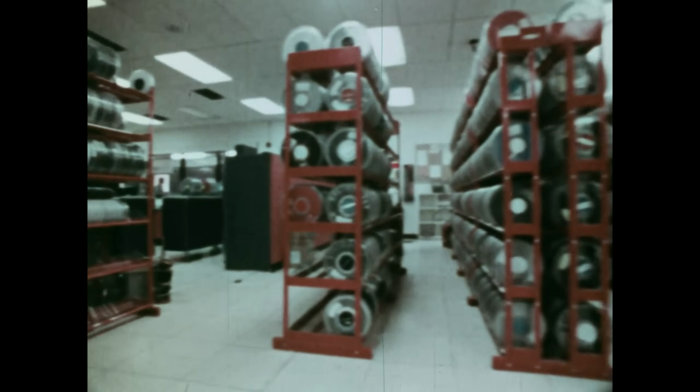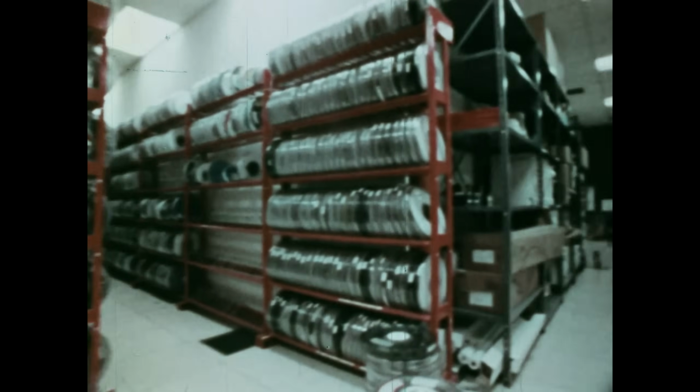Various media are used for storing the information in a database. While tapes are used for batch retrieval, interactive retrieval relies upon disks, drums, and data cells.